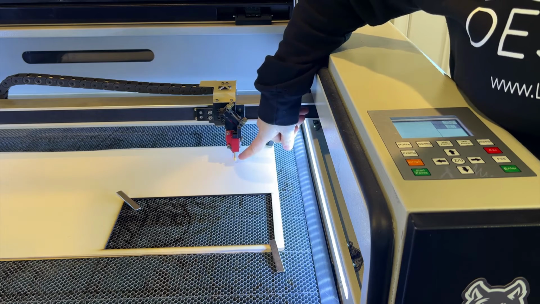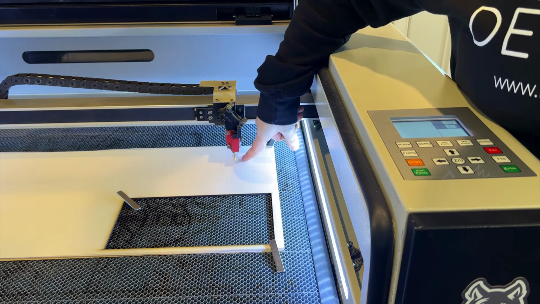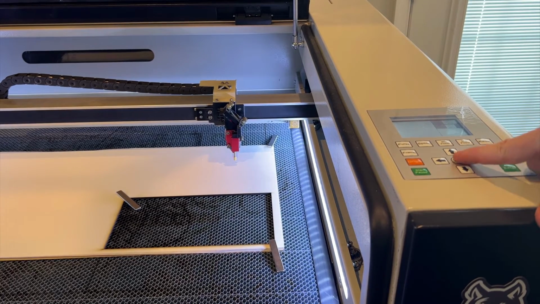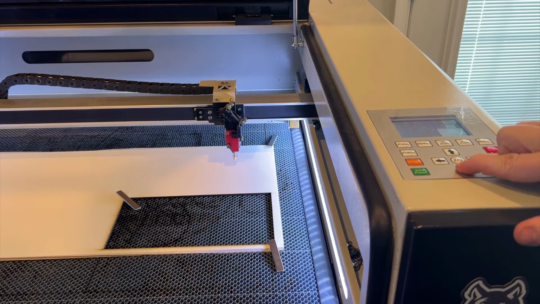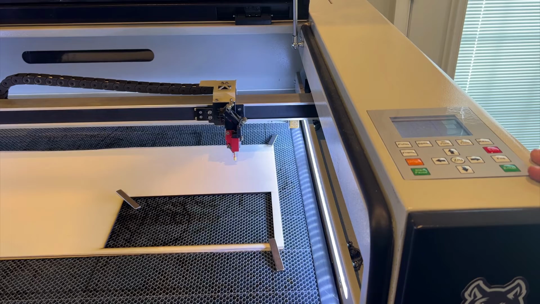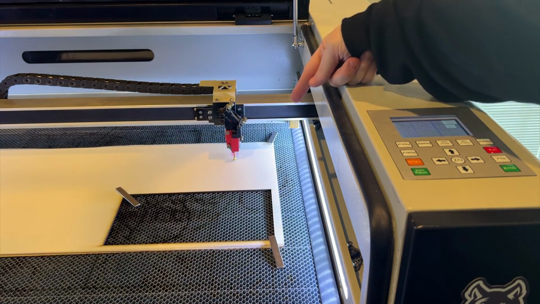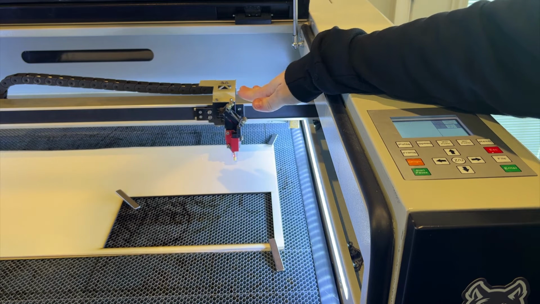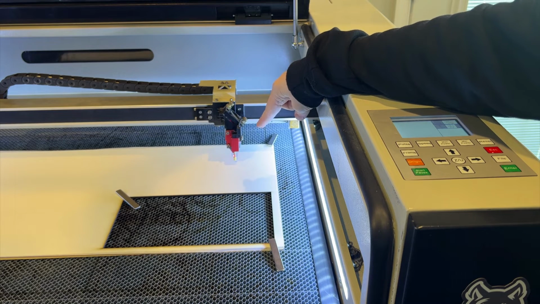So right now we're going to autofocus right onto this area by going into the menu. You hit ZU on your menu, you go all the way down to autofocus and you just hit enter. It's going to raise the bed all the way up until the focus pin touches the material. It'll drop it back down, and then it's at a 6.4 millimeter focus point right now.